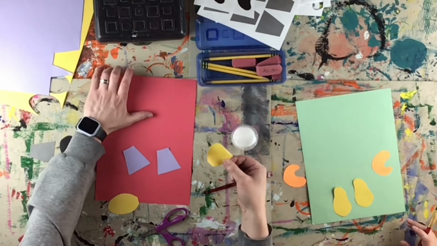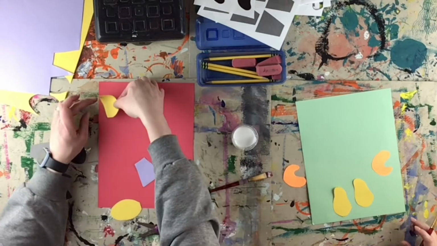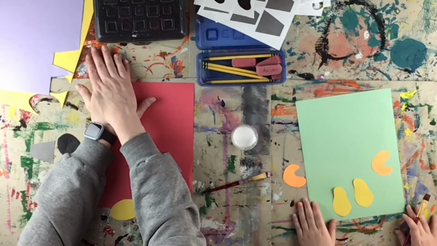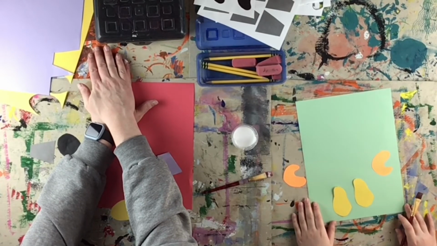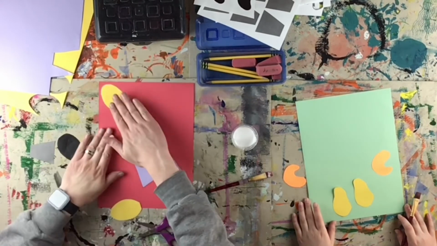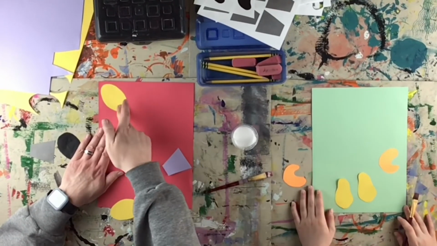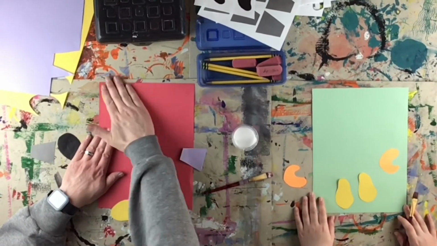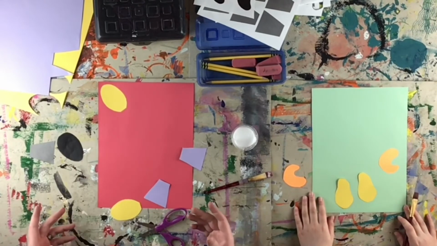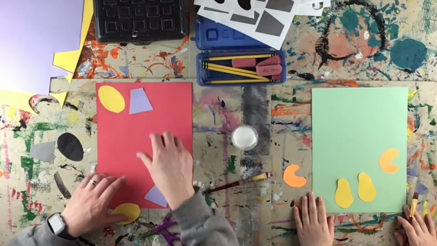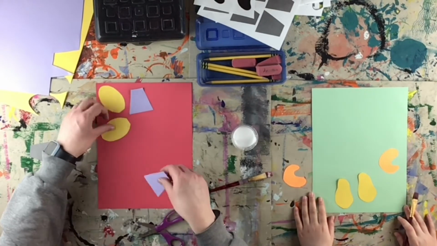Once you have glue, you'll decide where on the background you want it. You'll push and hold, count to 5 slow in your head. And you will rub to make sure that it is not coming off your paper at all. And you're just going to keep repeating this. You'll do the next shape, glue it down, glue it down, glue it down.